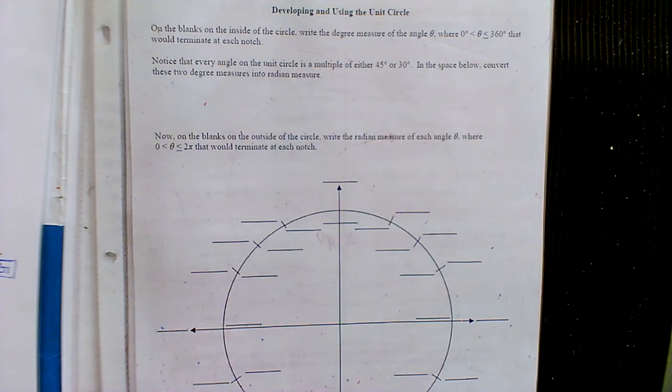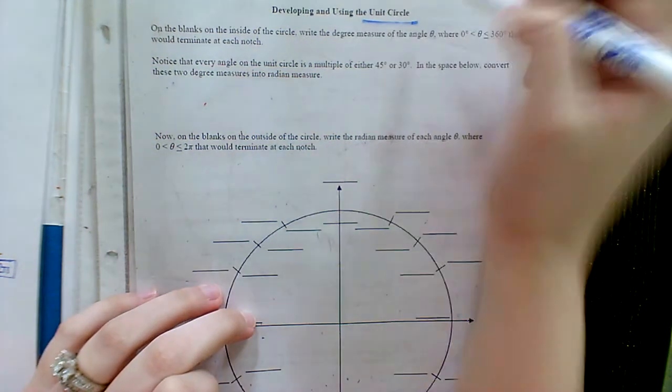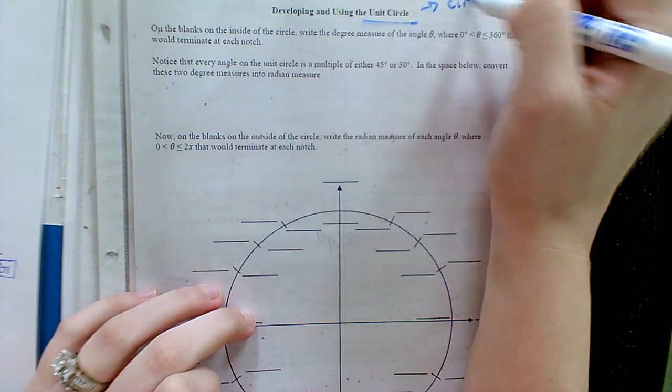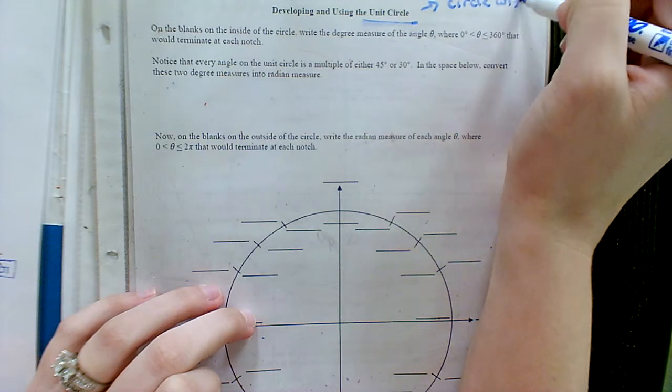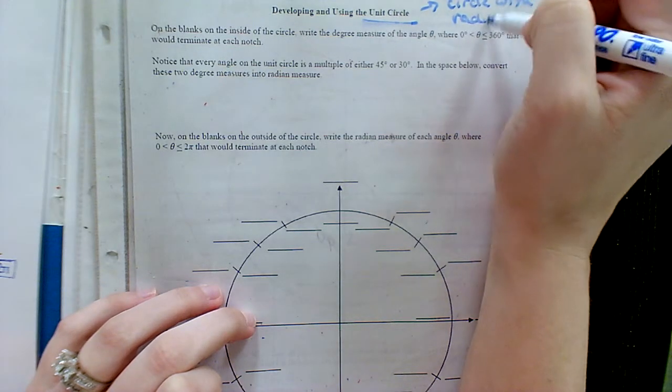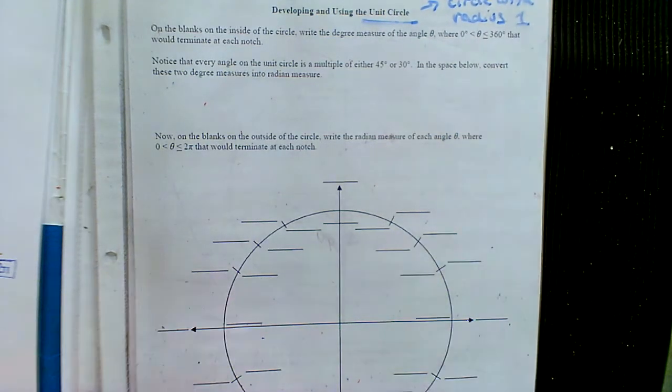All right, we're going to start on page 381. Today and tomorrow we're going to spend all of our time talking about and developing the unit circle. We introduced the unit circle before break. We said a unit circle is simply a circle with a radius of 1. So we'll go ahead and jot that idea down again: circle with radius of 1 unit.